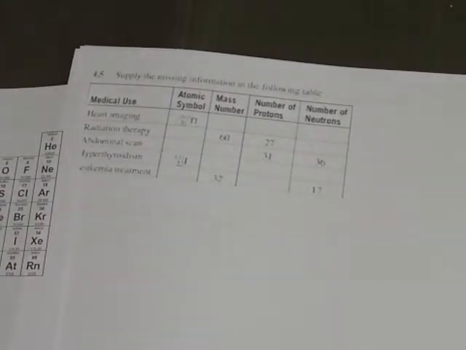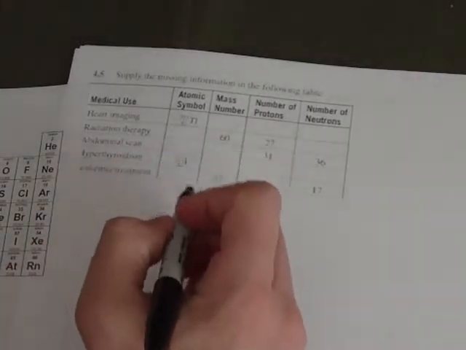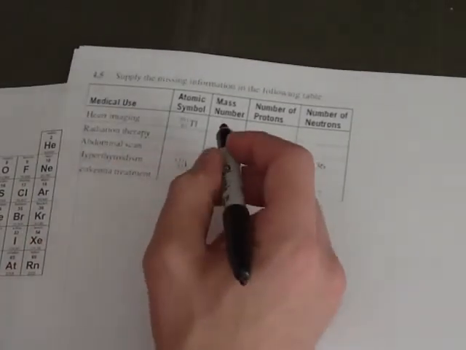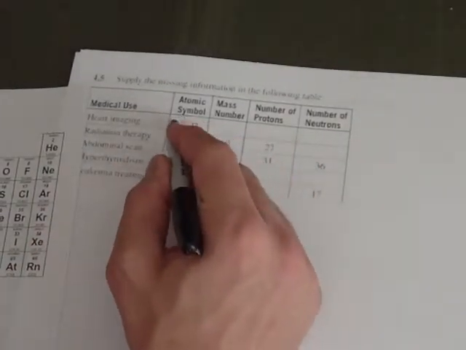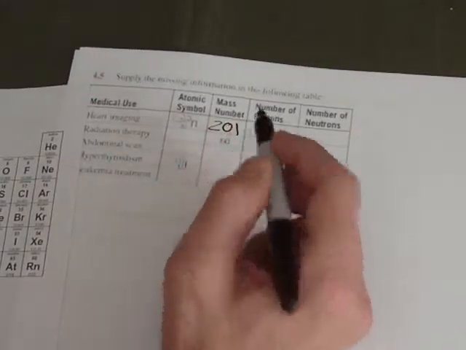It's kind of blurry on my paper. The mass number is going to be that top number, so the top number is 201.